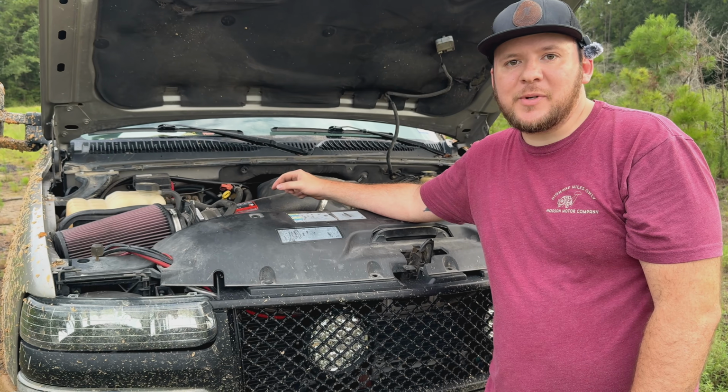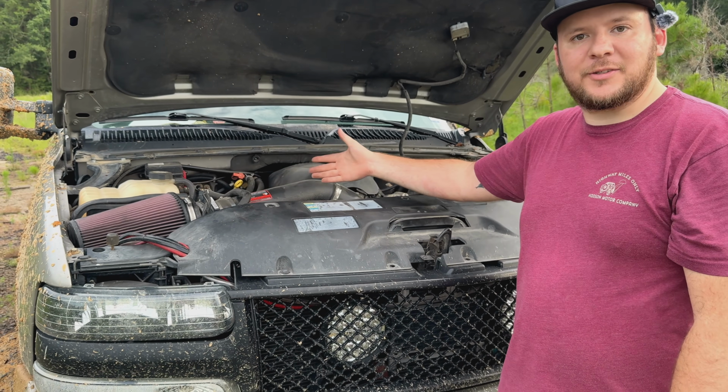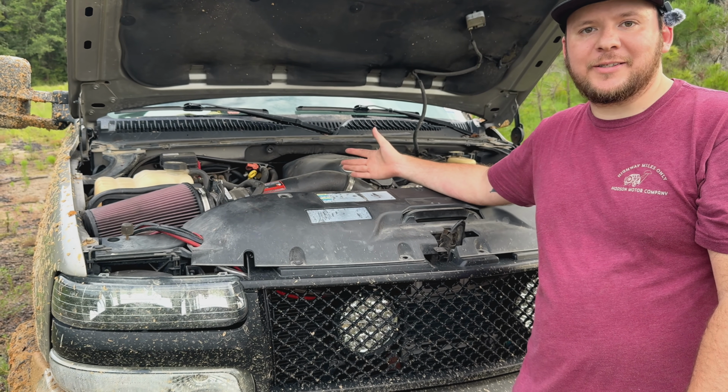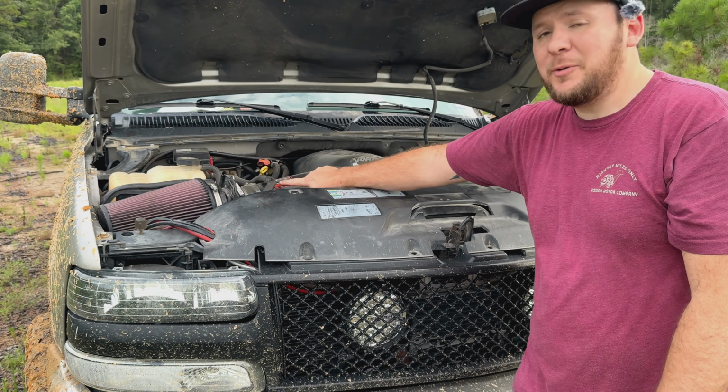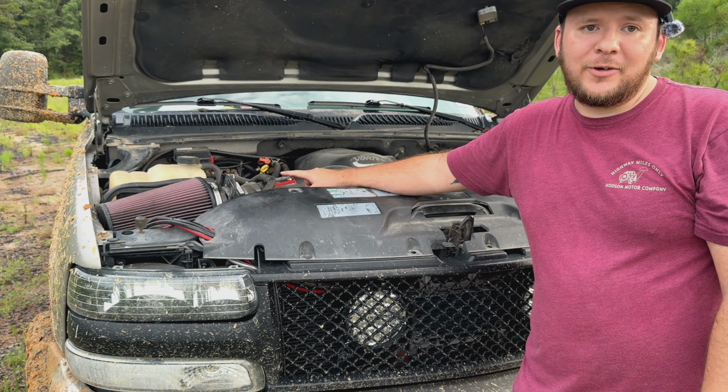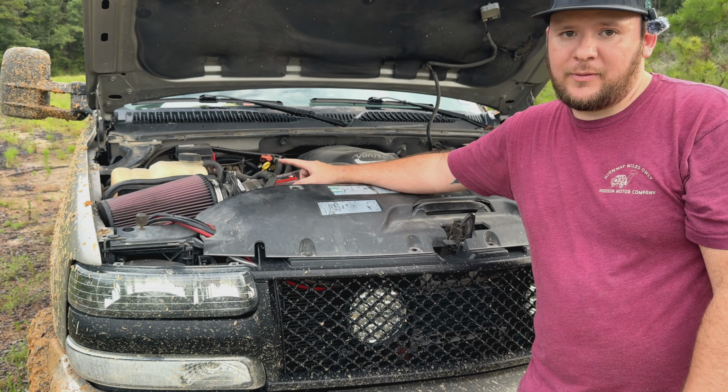Now you've done all that 30 minutes worth of work. This looks like an actual K&N air intake that nobody will ever notice unless they look really close at it, because guess what? You put a K&N sticker on it. That alone adds 50 horsepower, all right?